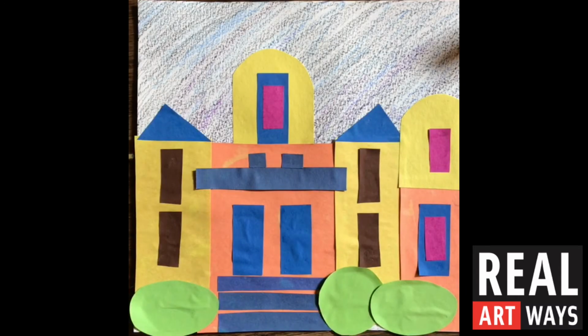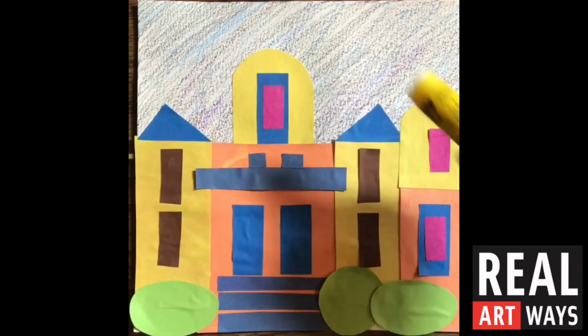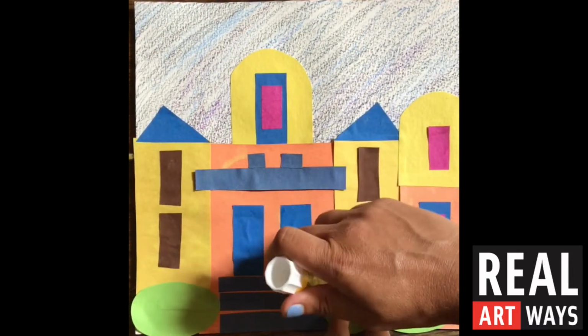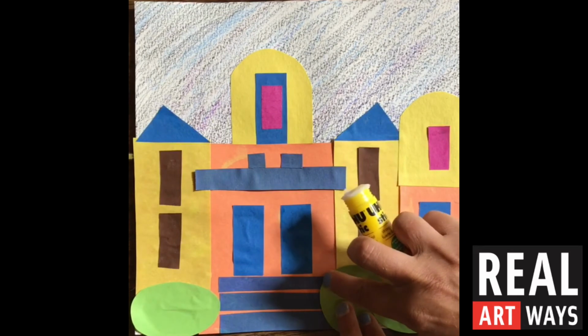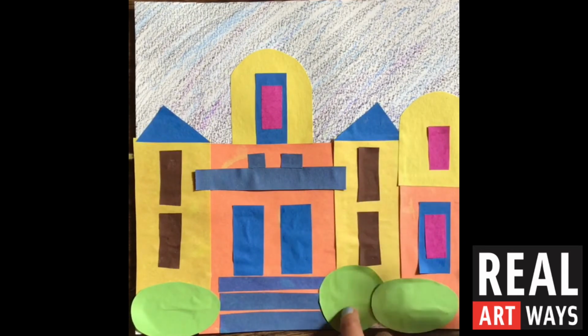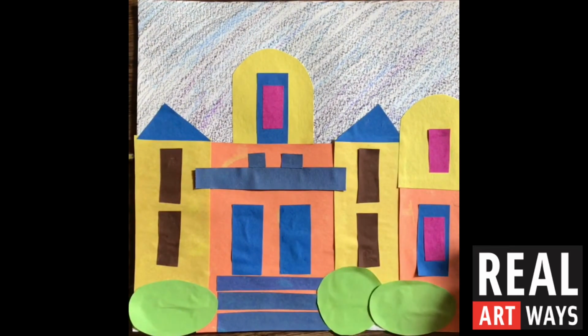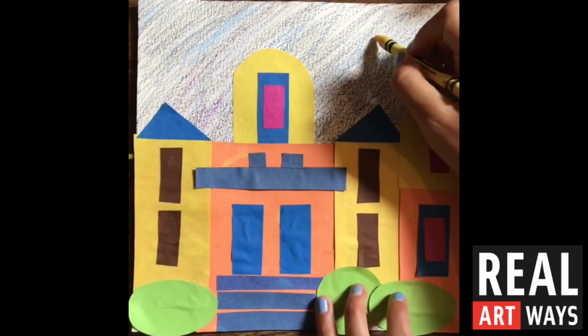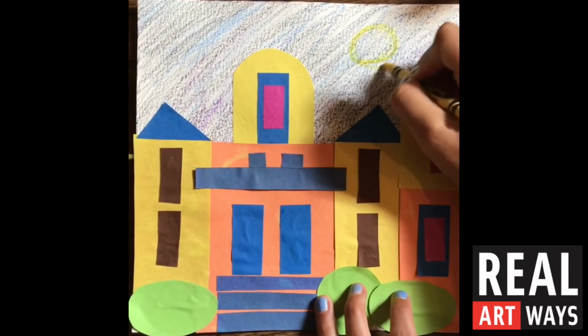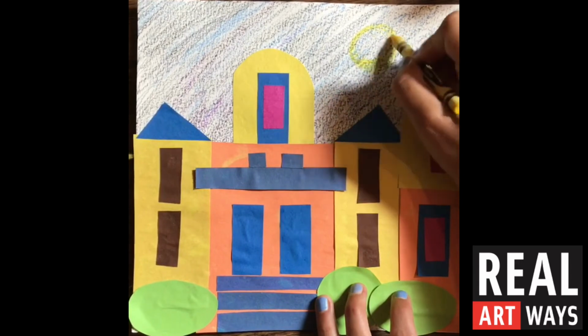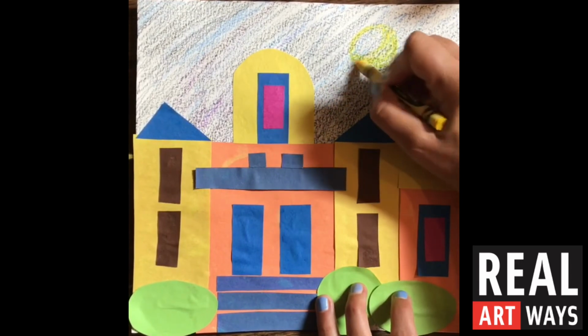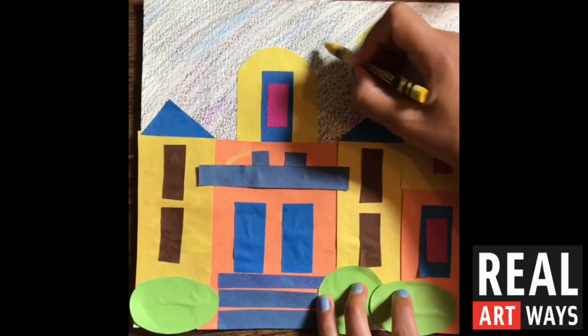When you feel that you're done, you can go around with your glue stick and touch up any edges that might need to be flattened down. Or maybe you like the three-dimensional look. It's totally up to you. And since I chose to make my cityscape, my architecture, be in a nighttime sky, I am also going to add the moon and some stars throughout.